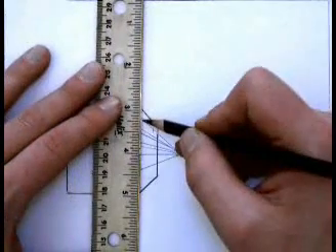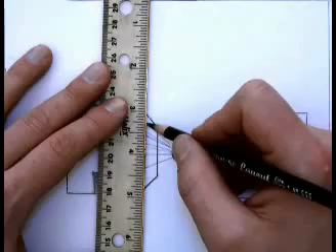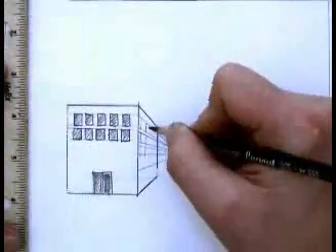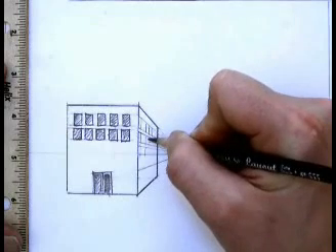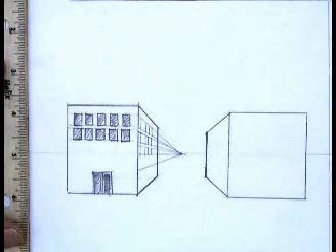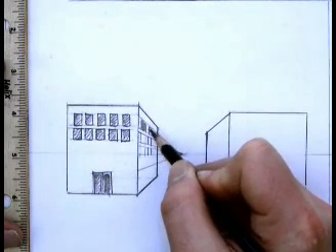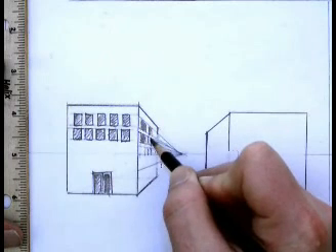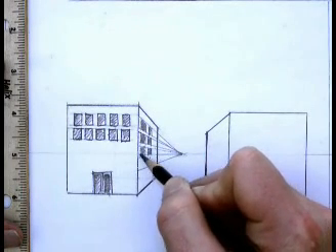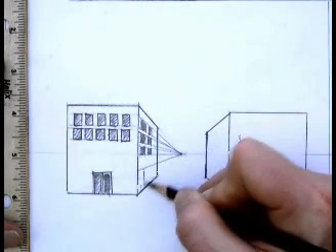Next, I'm going to draw vertical lines, so lines that go straight up and down to indicate where my windows are going to be. It's kind of hard to see what I'm doing right here, so I'll move the ruler out of the way and just draw these lines straight up and down. Then I'm going to add a little bit of value so it's a little bit easier for you to see these windows. That's how you add windows in one-point perspective.